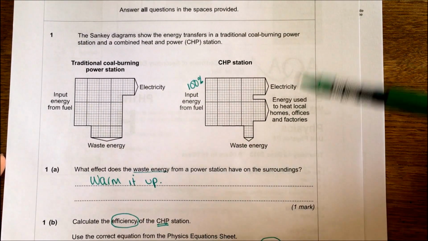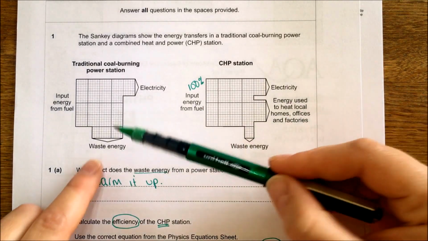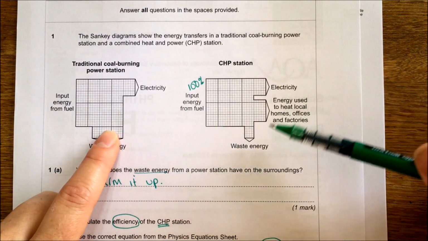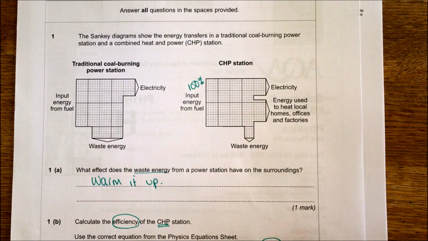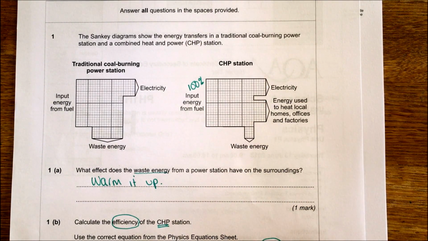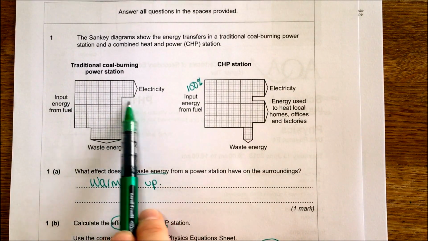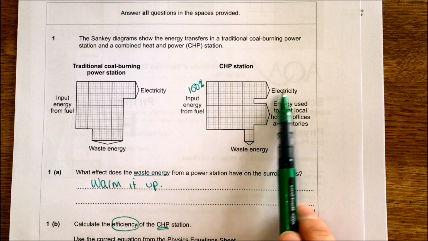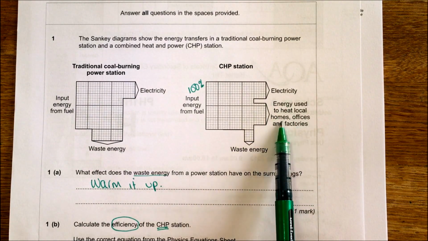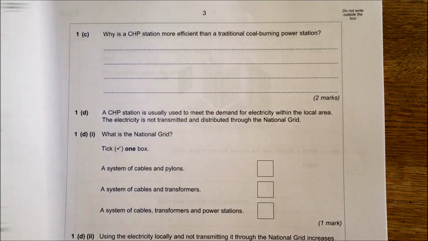So what we can say is that some of the electricity or energy that would have been wasted over here has actually been used successfully and usefully to heat local homes, offices and factories. So that's all we're going to say, is that some of the energy that would have been wasted on this side has actually been used usefully on this side. So we have useful or wasted energy, and it's been used usefully.